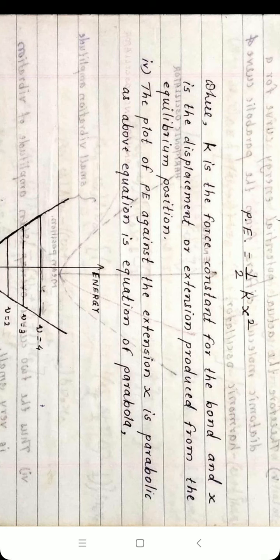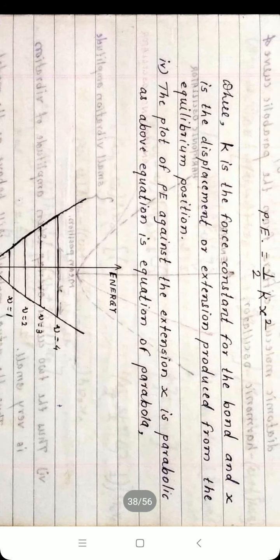In compression the value of x decreases, and in stretching the value of x increases.